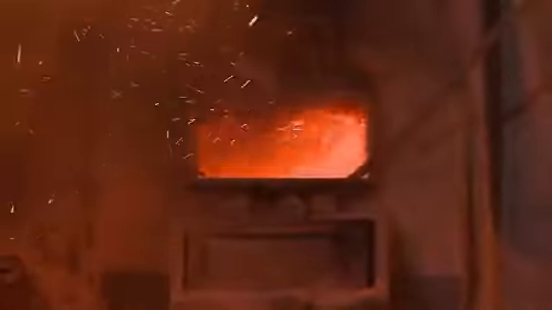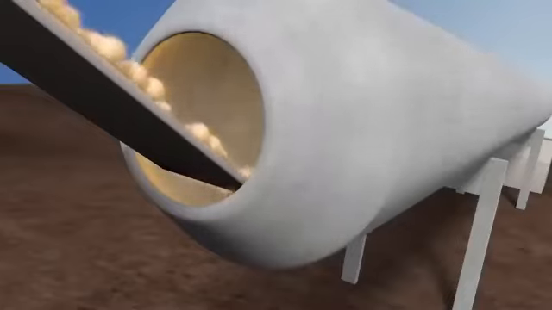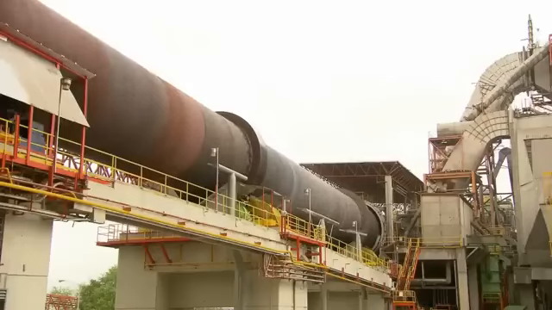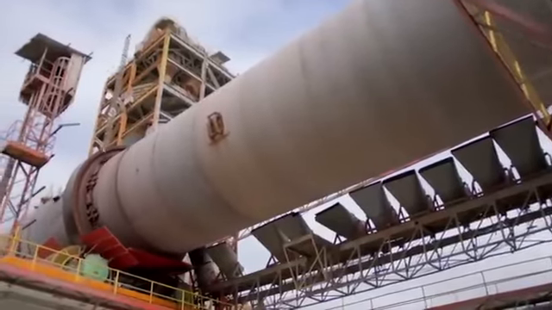The powdered raw meal is then heated in a preheated tower, where hot gases from the kiln are used to raise the temperature. As the raw meal moves through the preheater, it undergoes partial calcination, which means that some of the carbonates in the limestone decompose to form calcium oxide, lime. The preheated and pre-calcined raw meal enters a rotary kiln, which is a long cylindrical furnace.